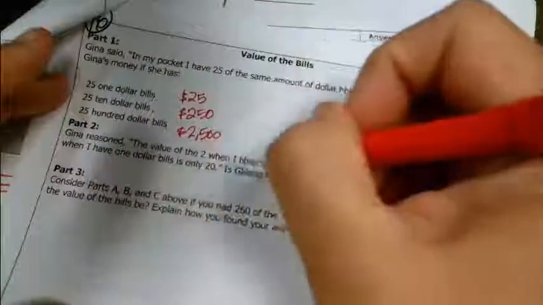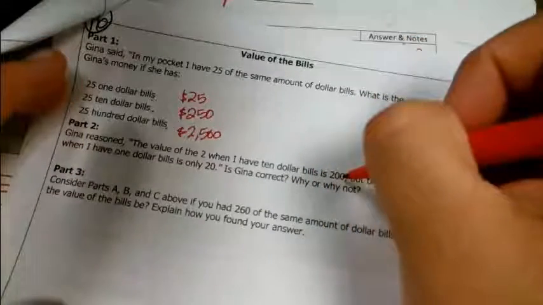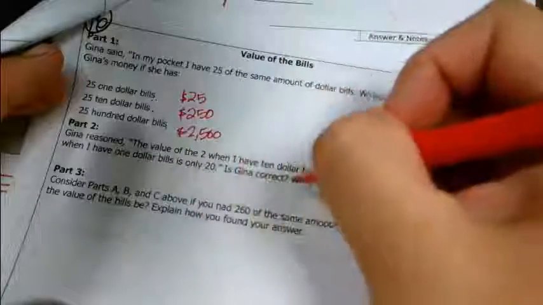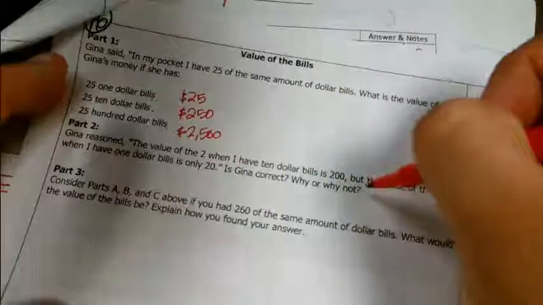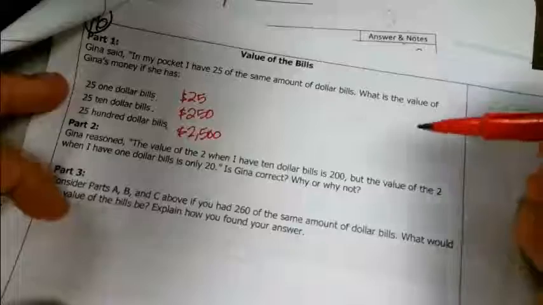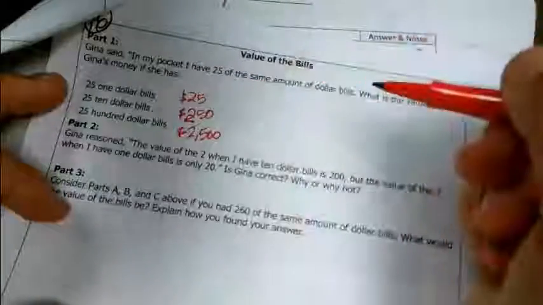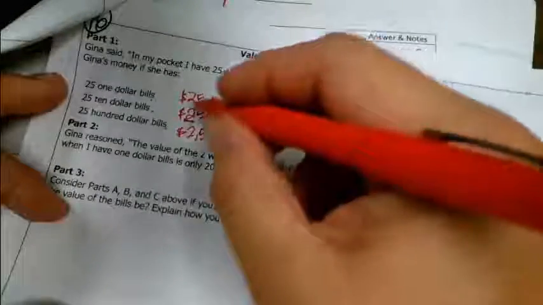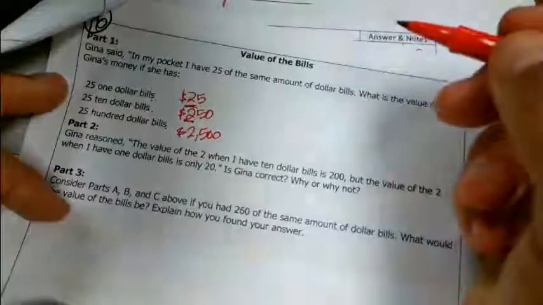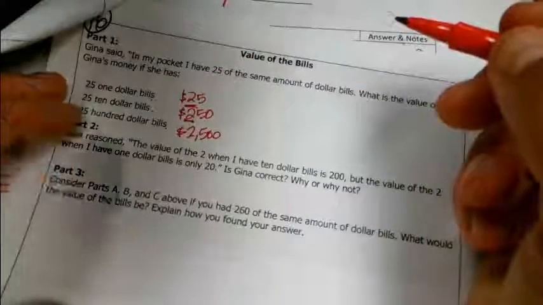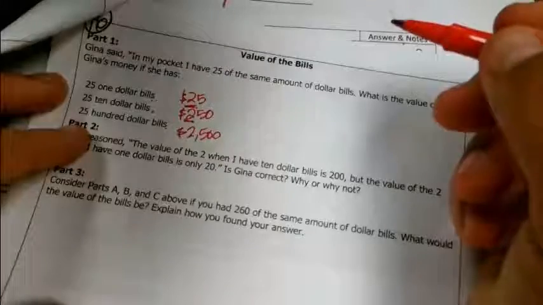Gina reasoned the value of the 2 when I have $10 bills is $200. For the value of the 2 when I have $1 bills is only $20. Is she correct? Well, here's the 2 here. This is in the hundreds place, so the value is 200. Here's a 2 here. This is in the tens place, so the value is 20. So she is correct.